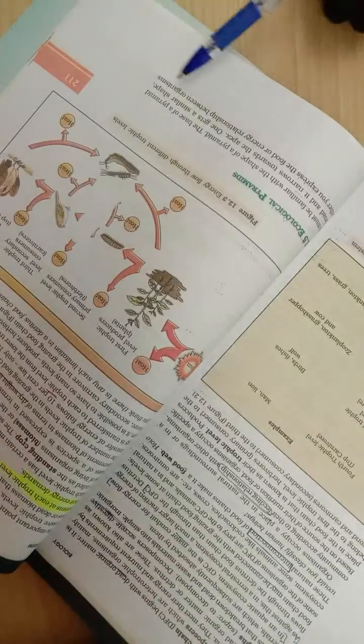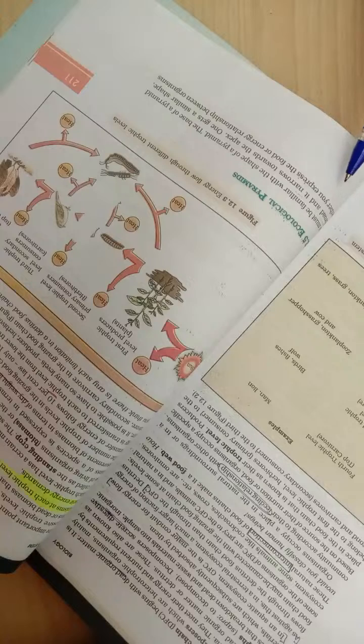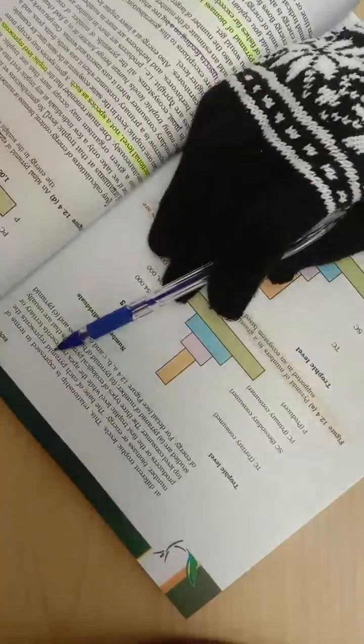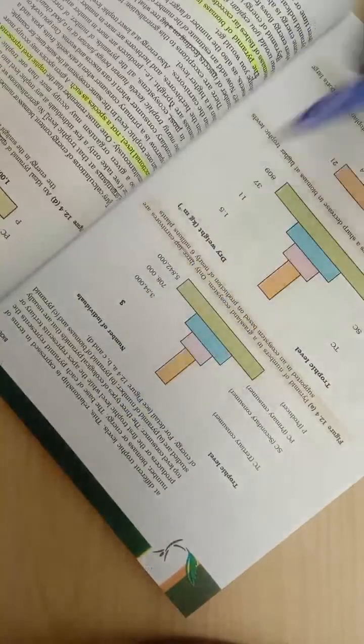Ecological pyramid. You must be familiar with the shape of a pyramid. The base of the pyramid is broad and it is narrow toward the apex. One gets a similar shape whether you express the food or energy relationship between organisms at different trophic levels. The relationship is expressed in terms of number, biomass or energy.